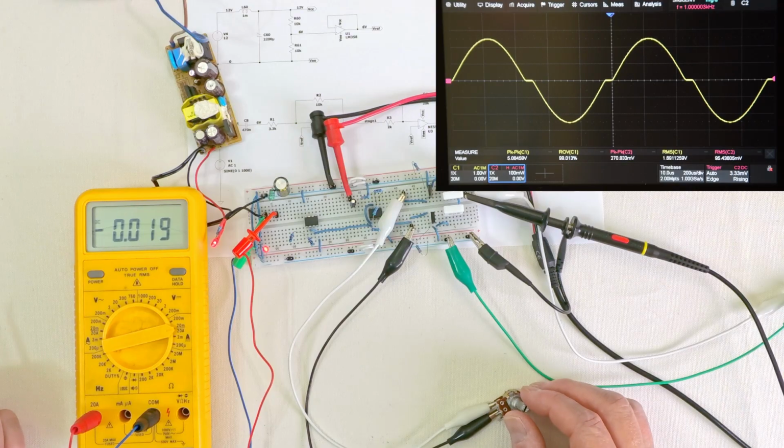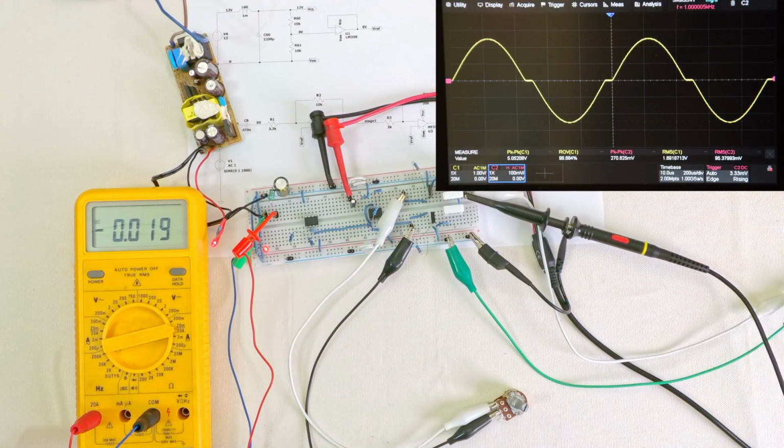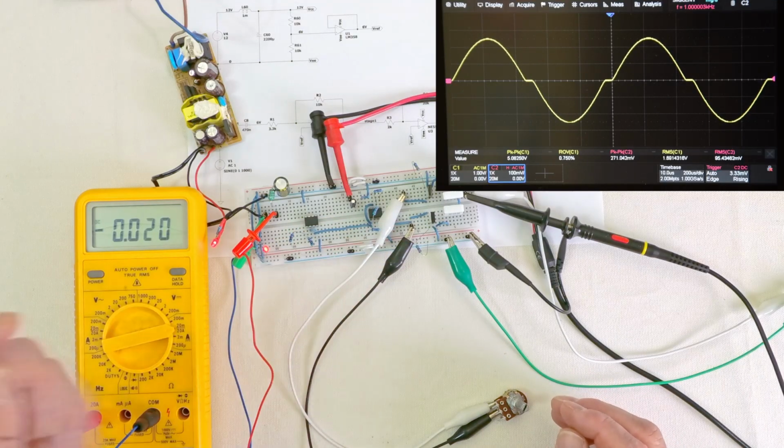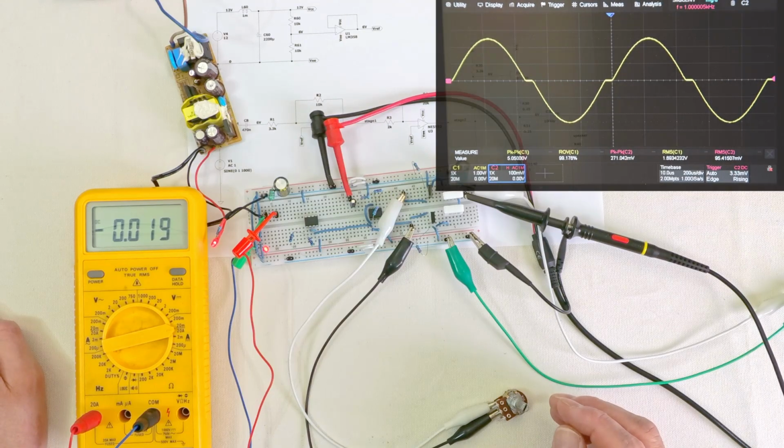You have to be quite precise to set the voltage drop between the two bases of the NPN and PNP transistors. Fortunately, there's a pretty good solution to do just that.